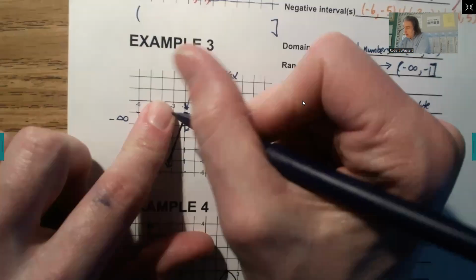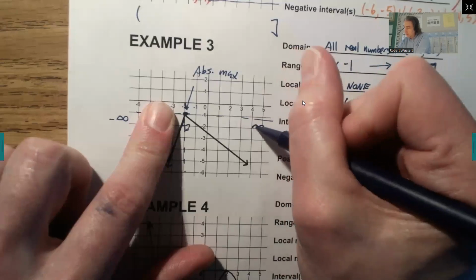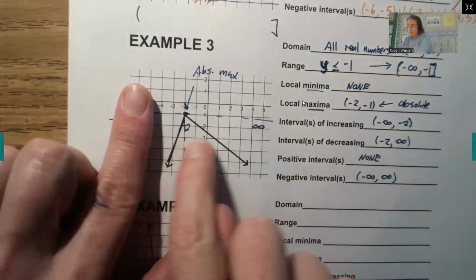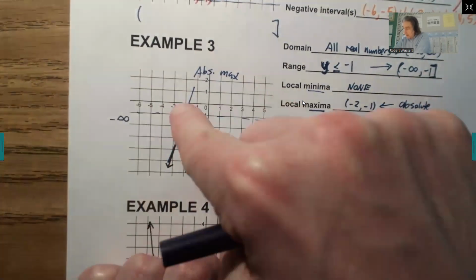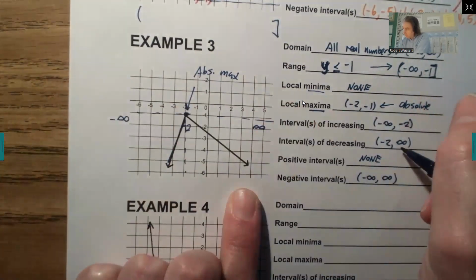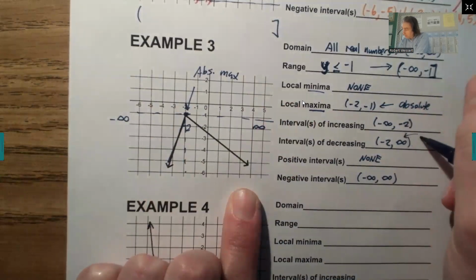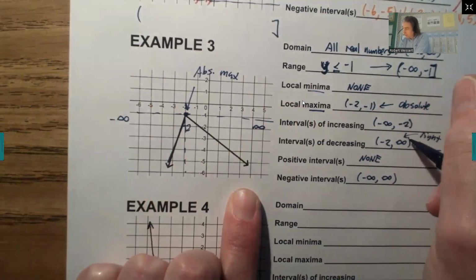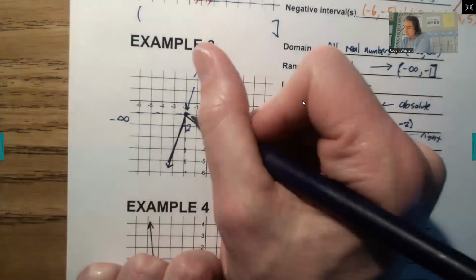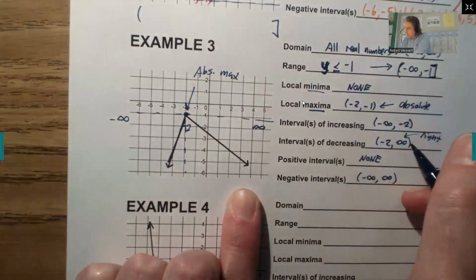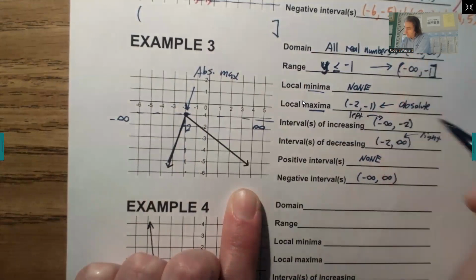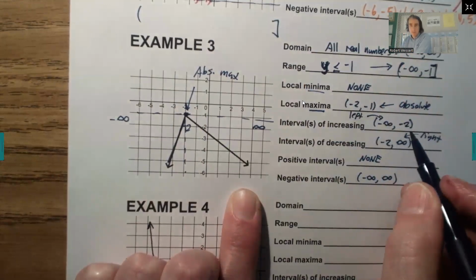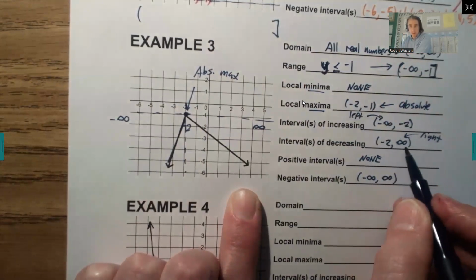And then it turns around and does the same thing from -2 to infinity. It goes on forever to the right, and it goes down forever to the right. So to the right, remember this is right, not down, it is decreasing as it goes from -2 to the right. And this is representing left. From the left side to -2, from -2 to the right side.